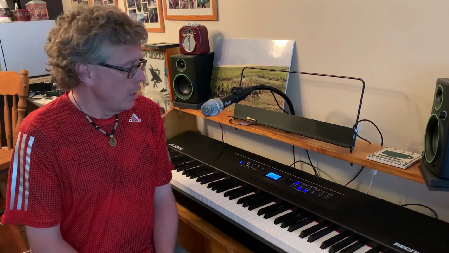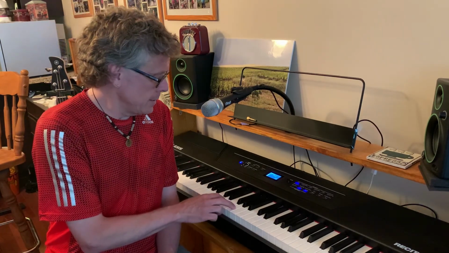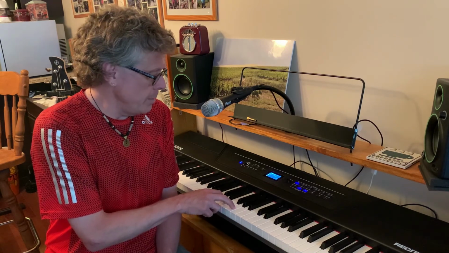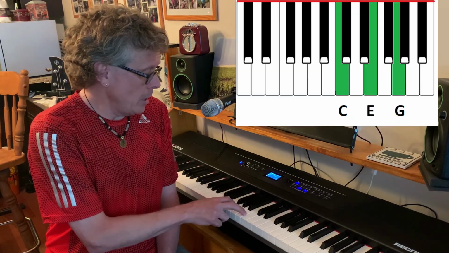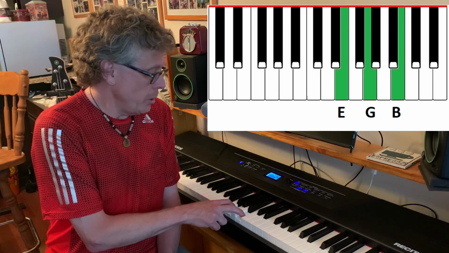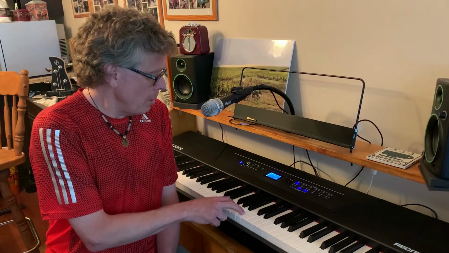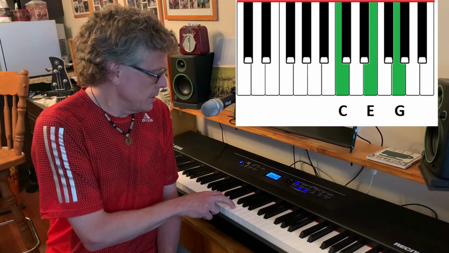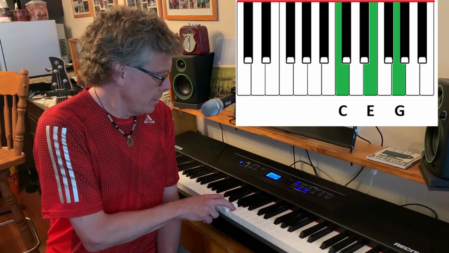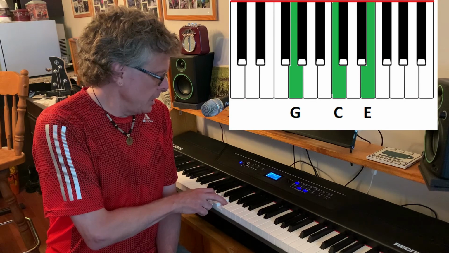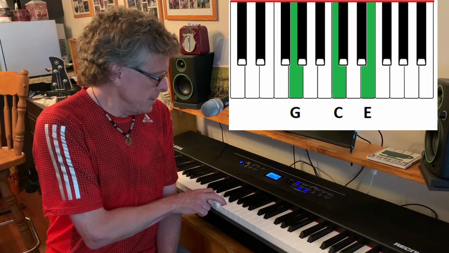So what's the first reason that you would want to get inversions into your piano playing? Well, the first reason is it can make your song considerably easier to play. So for example, let's say your first two chords in your song were C major and E minor. Well, you can play them like that if you want, but you might want to look at some different options for inverted chords. So let's take this C. Let's move down that G like we did. Let's move down this E as well.